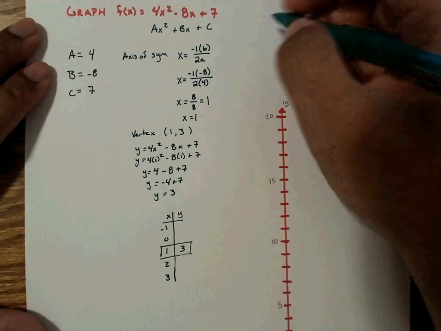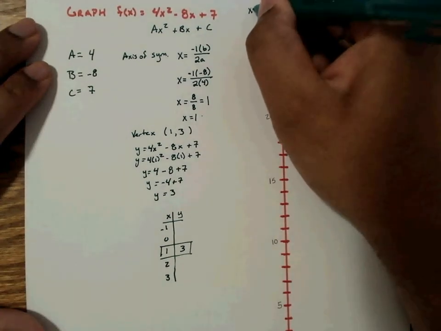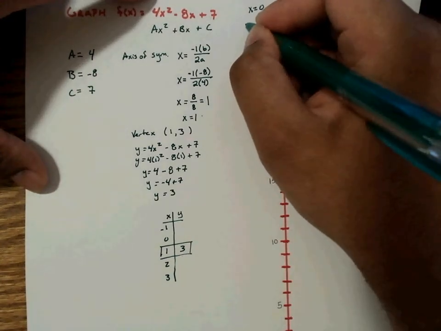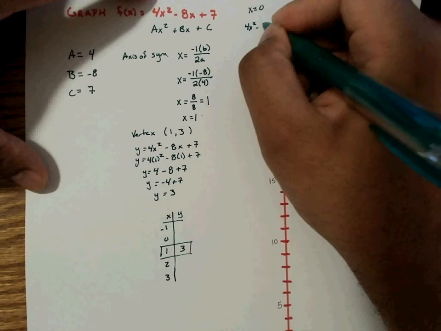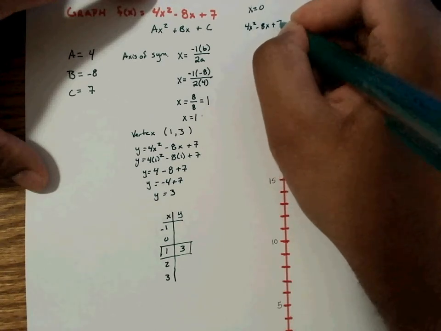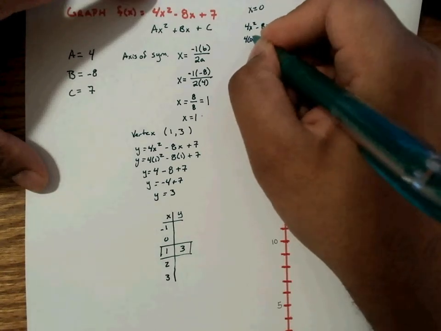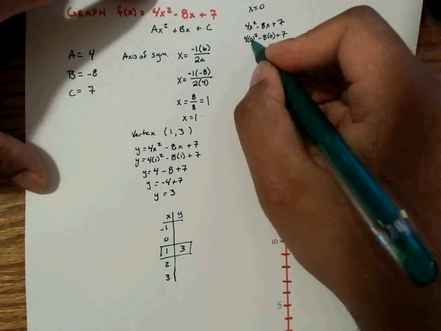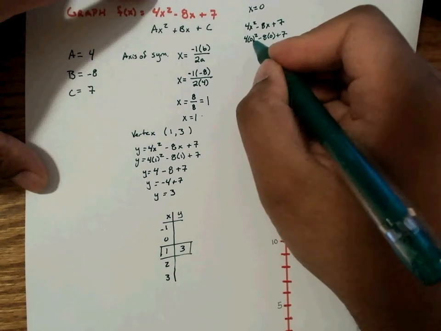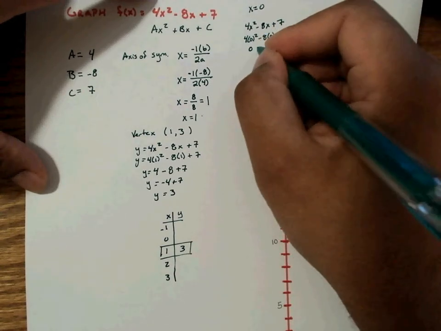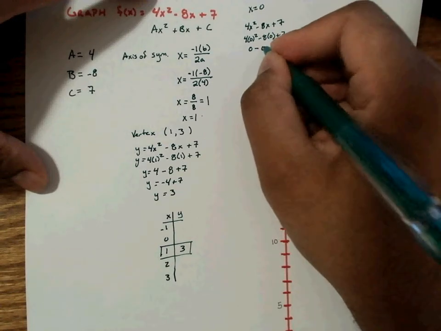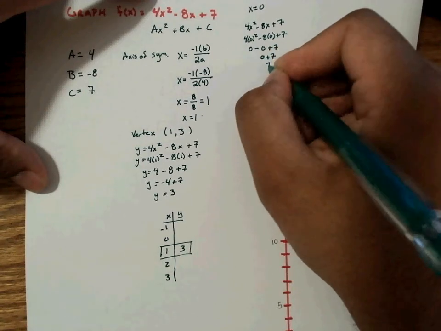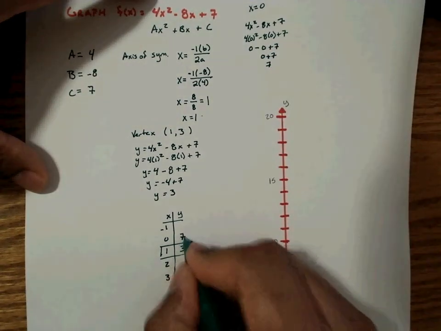So let's do the first one up here. So when x is 0, we have 4x squared minus 8x plus 7. So we have 4, we have 0 squared minus 8 times 0 plus 7. 0 squared is 0 times 0, which is 0, and then 0 times 4 is 0. So put a 0. 8 times 0 is 0. Bring down 7. 0 minus 0 is 0. And 0 plus 7 is 7. So I'm going to put 7.